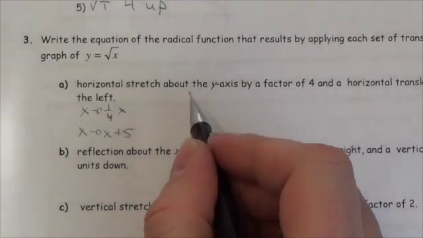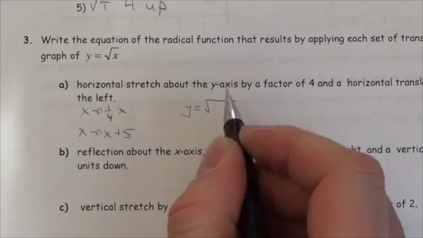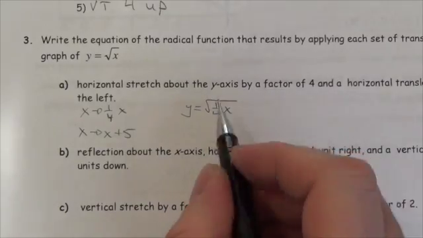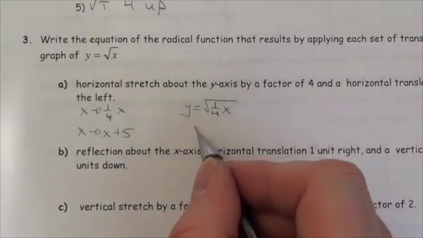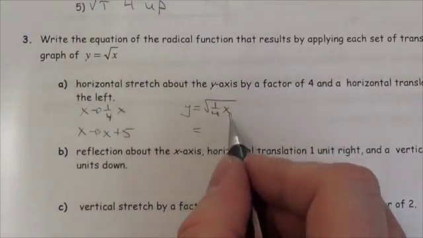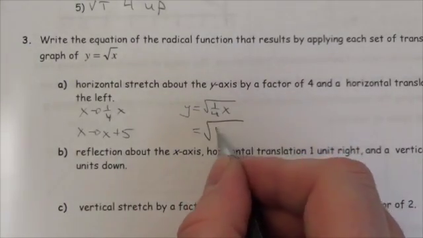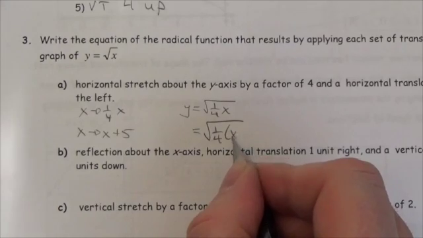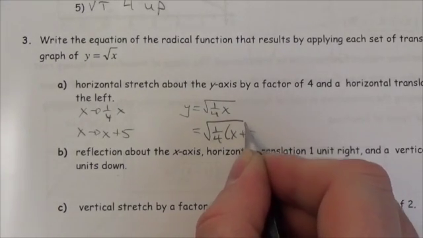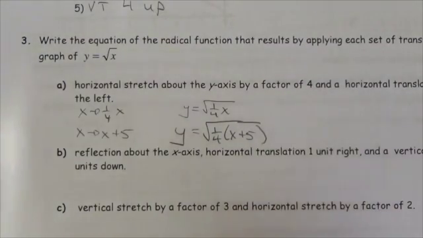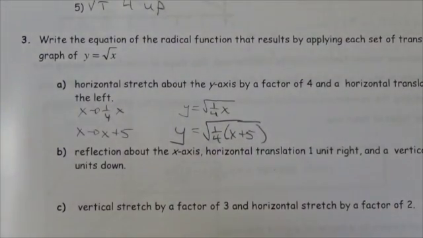So to start off with, we're going to get y equals the square root of 1/4 x. Okay, and remember, this is all under the square root. This 1/4 is being multiplied by x, and when I replace x with x plus 5, this is going to become 1/4 bracket x plus 5. And so that's what that is supposed to look like. Very consistent with what we did in the previous chapters here.